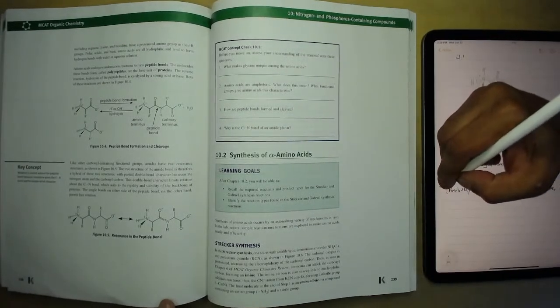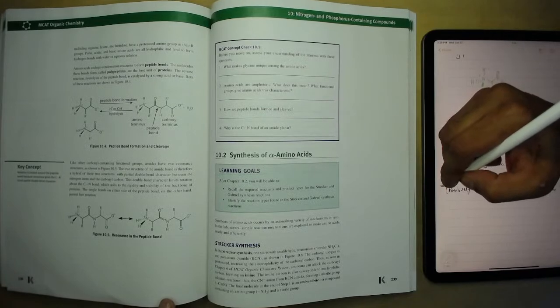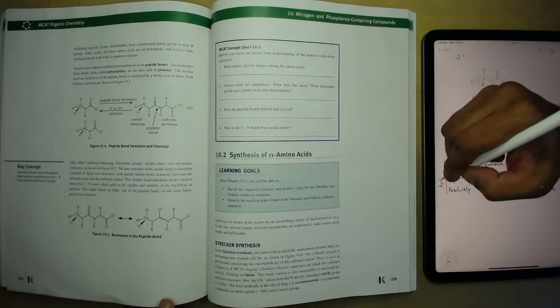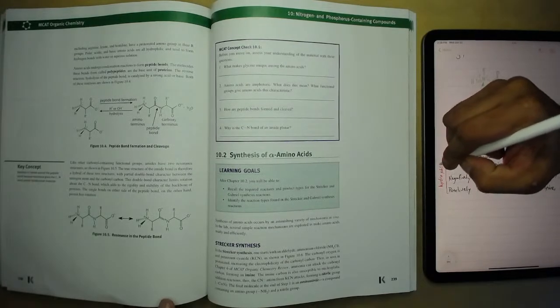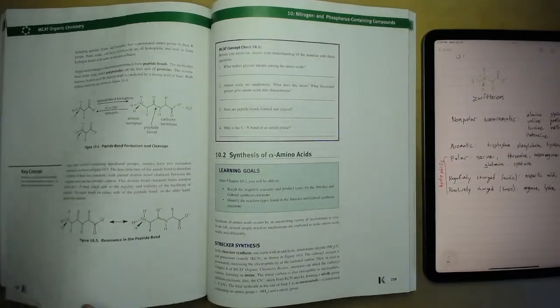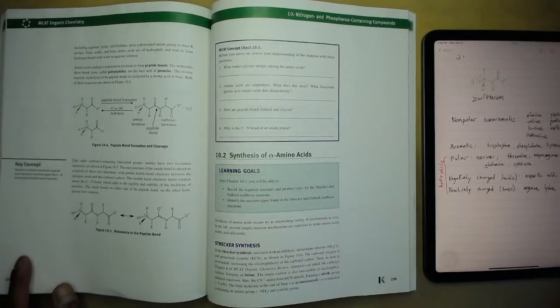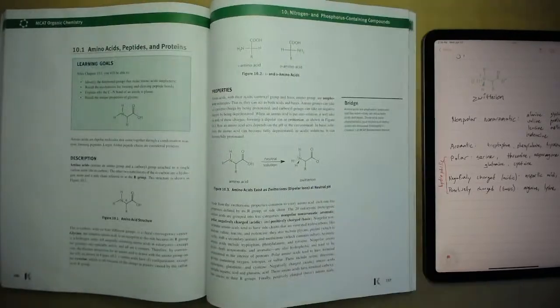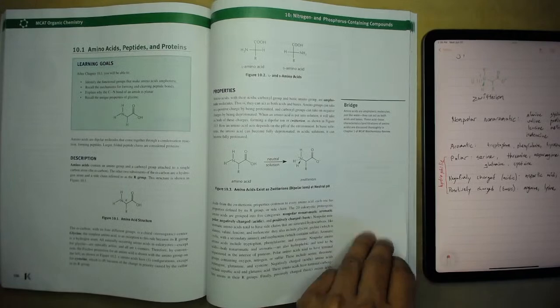Let's write down that they're hydrophilic. All right.